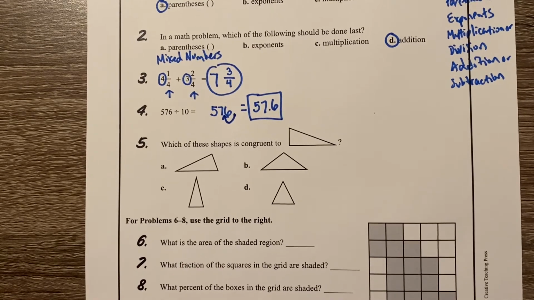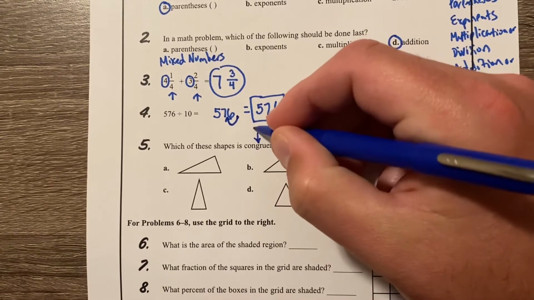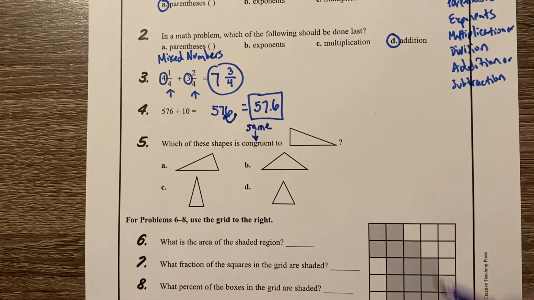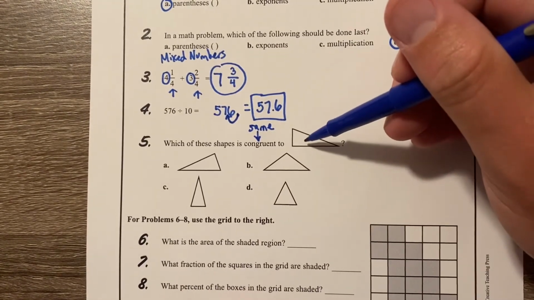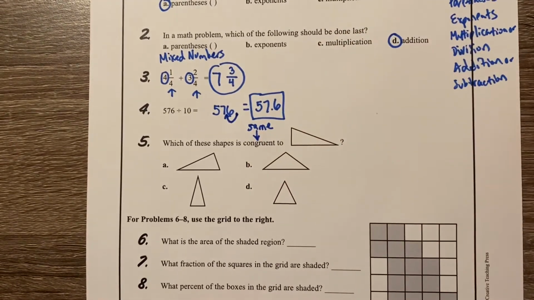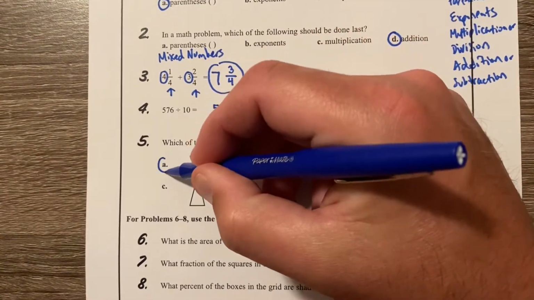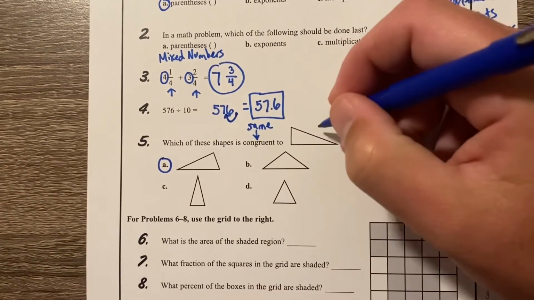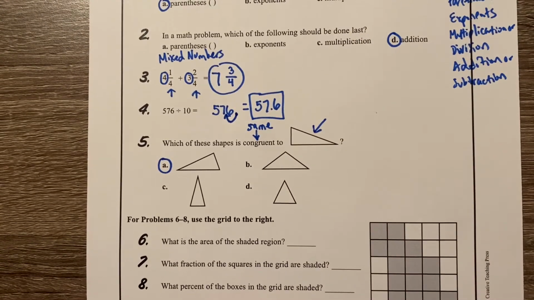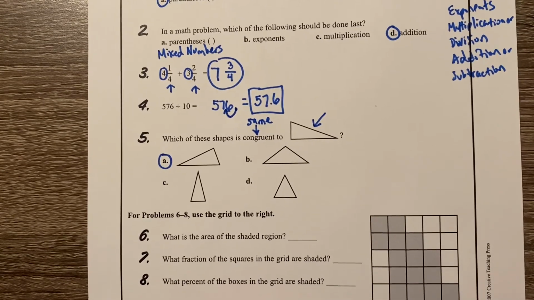Number 5, which of these shapes is congruent? So remember, congruent means same. So the shape that is the same as this one, well, it can't be B, C, or D, because those just don't look the same as this one. But A is just this shape sitting on this side. So we'd say those are the same or congruent.